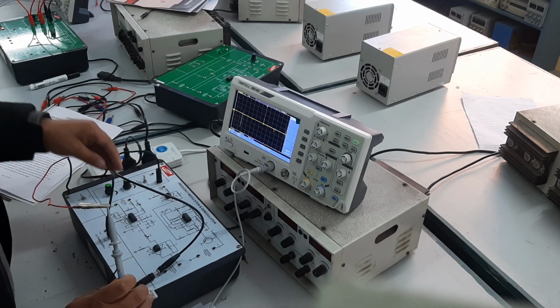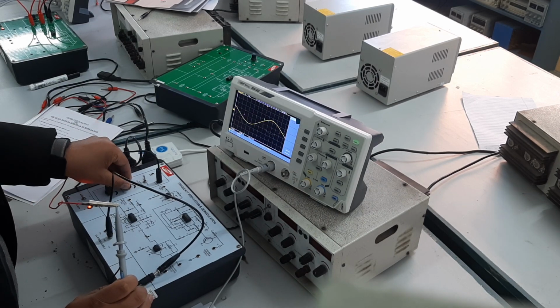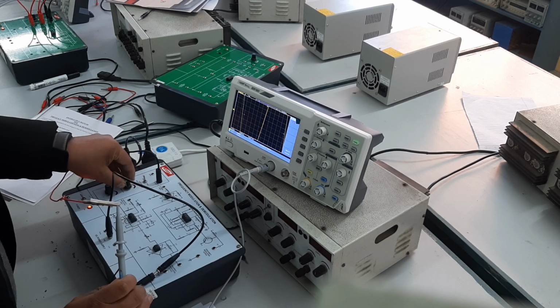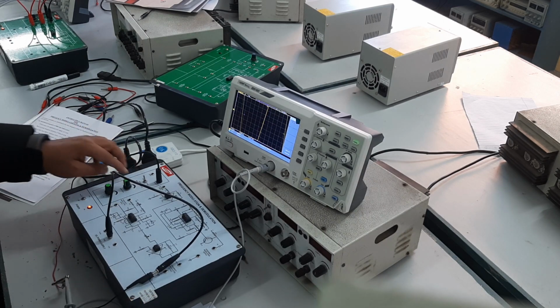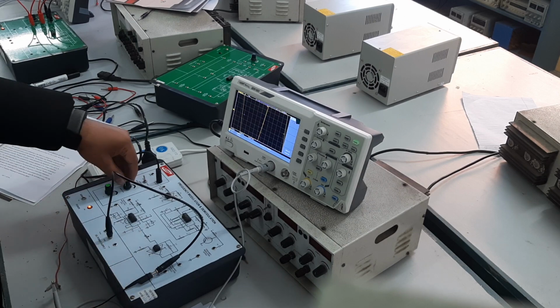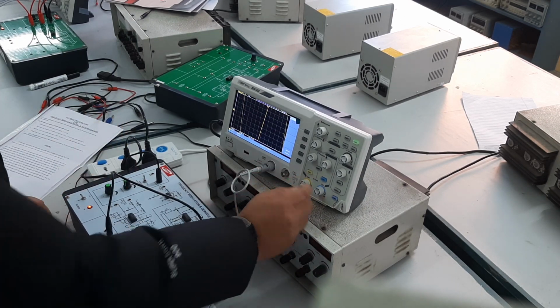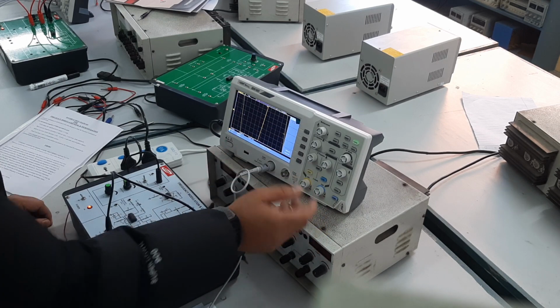By varying the amplitude, you can gain the signal. Here I am slowly varying the amplitude, and the signal goes larger and larger. I have set the amplitude to the maximum.